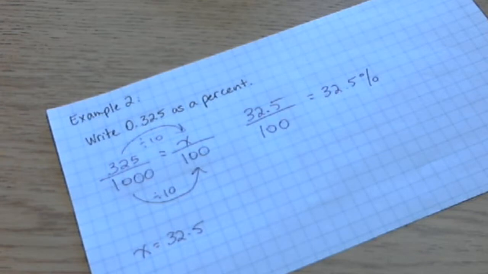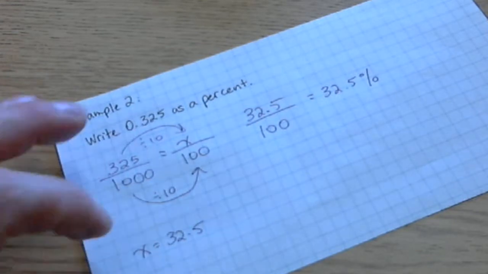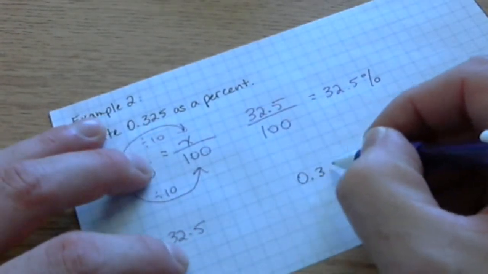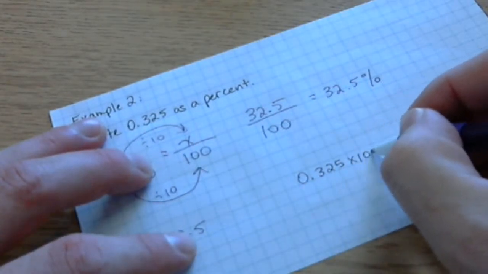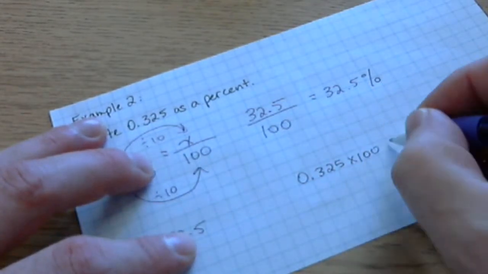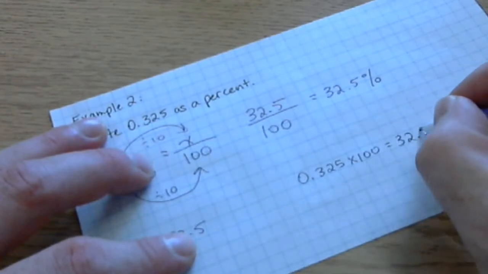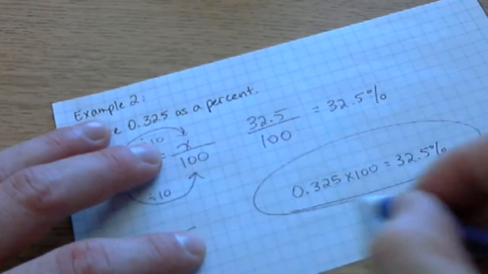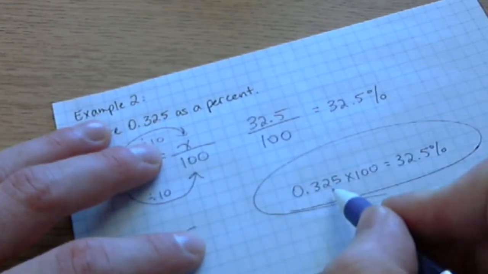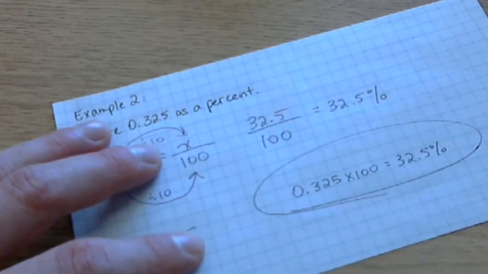There's a quick way to do decimals to percents as well. If you have any decimal like this, you can just multiply it by 100, and it'll give you the same answer. Okay, that's a really quick way to do it. Whatever the decimal is, times it by 100, that'll tell you the percent.